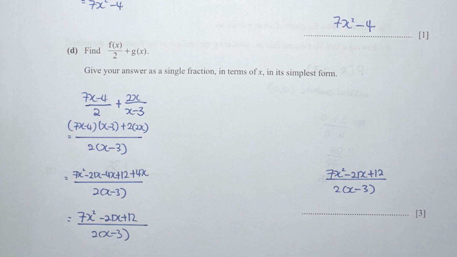As for part D, substitute function f(x) and g(x) into it, then try to make them in the same denominator. So for the 7x minus 4, we multiply with x minus 3, and for 2x, we multiply with 2. After the expansion, please remember, do not go and adjust the denominator, just leave it as it is. You will get (7x squared minus 21x plus 12) over 2 bracket x minus 3 as your final answer.